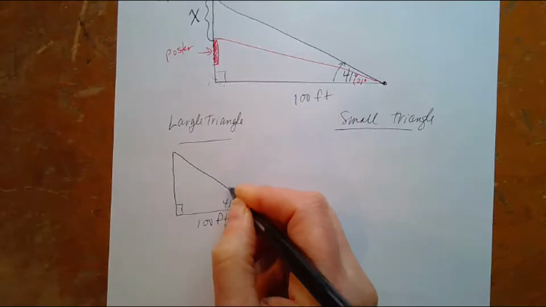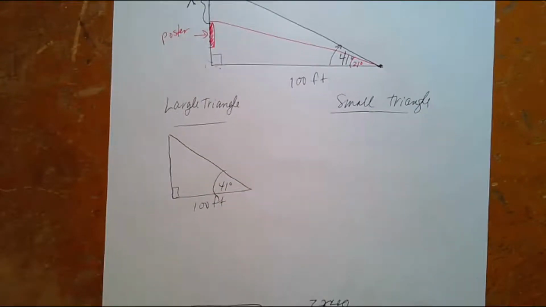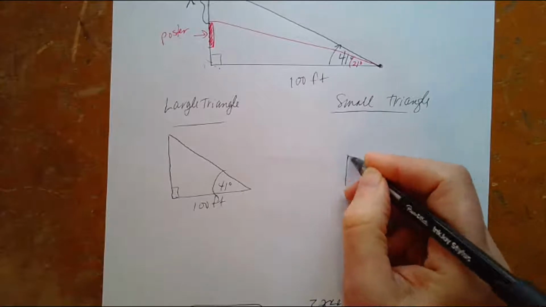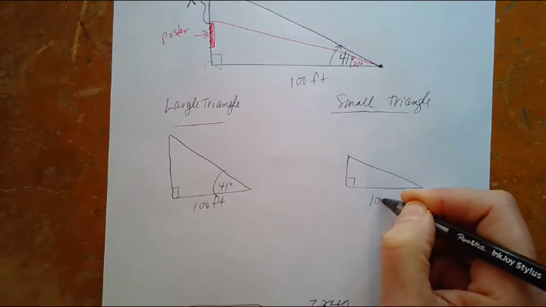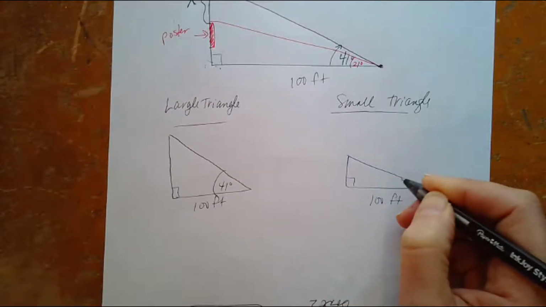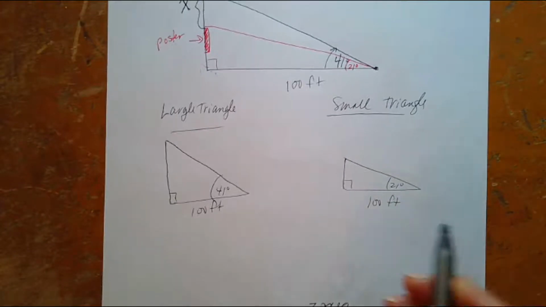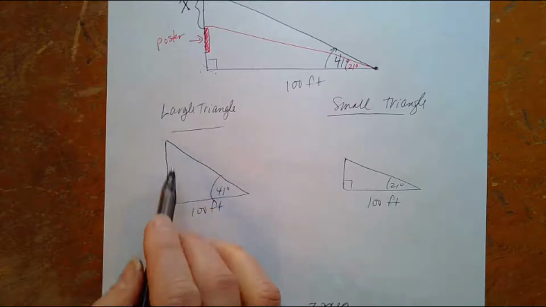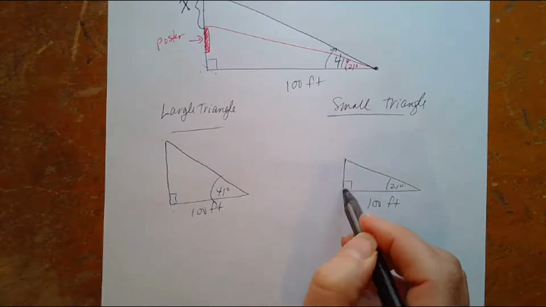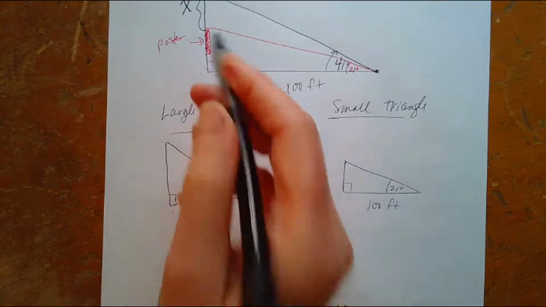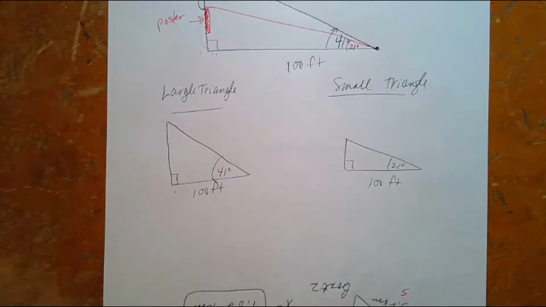But this angle has 41 degrees. And the small triangle also has a side length of 100, but 21 degrees. So if I find the length of this side and then the length of this side, the difference between these two should be my X, right?